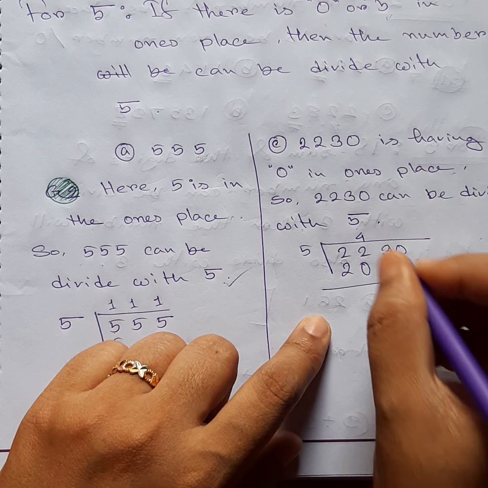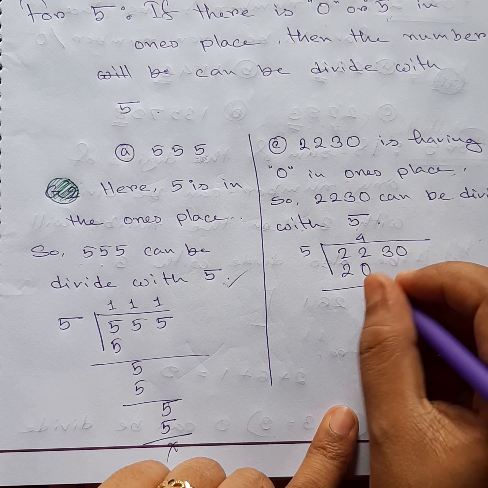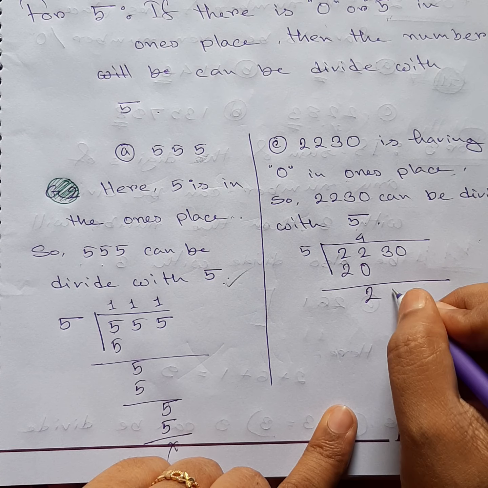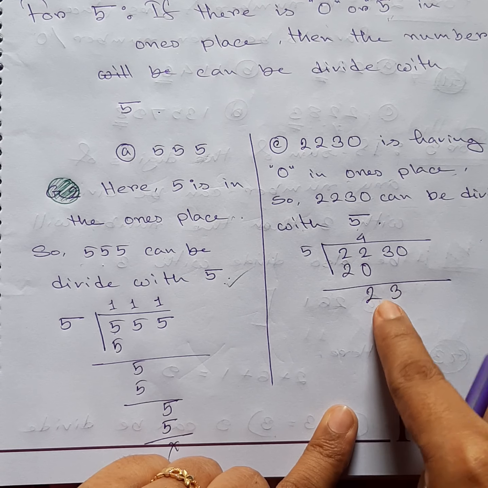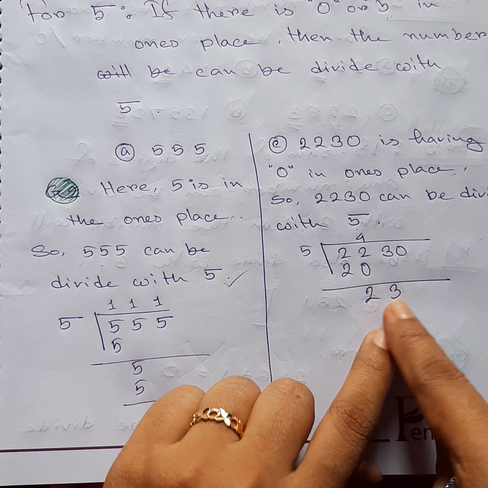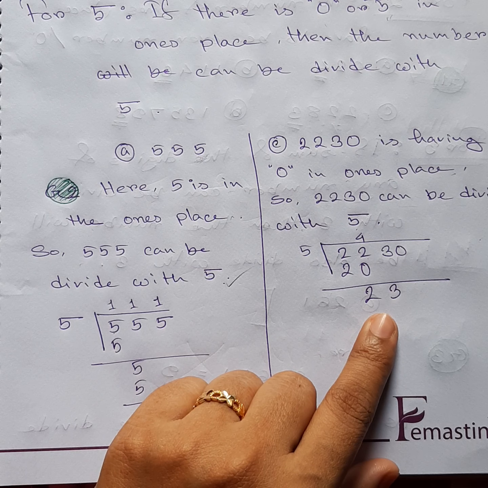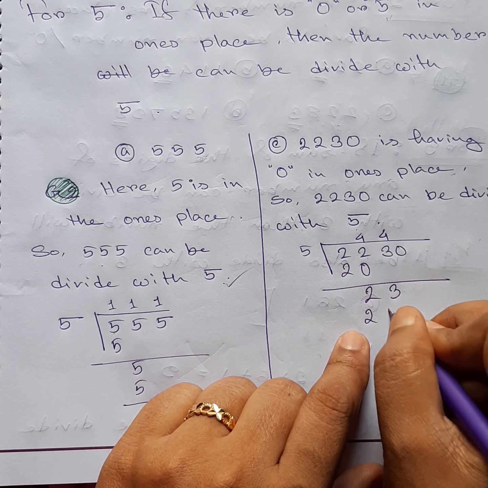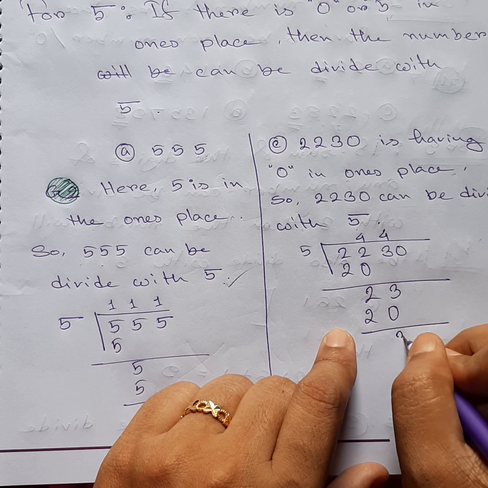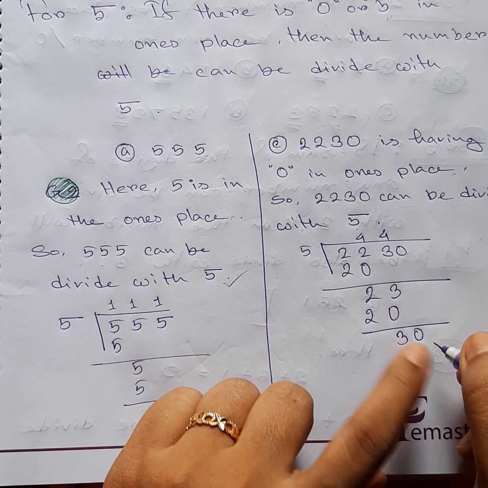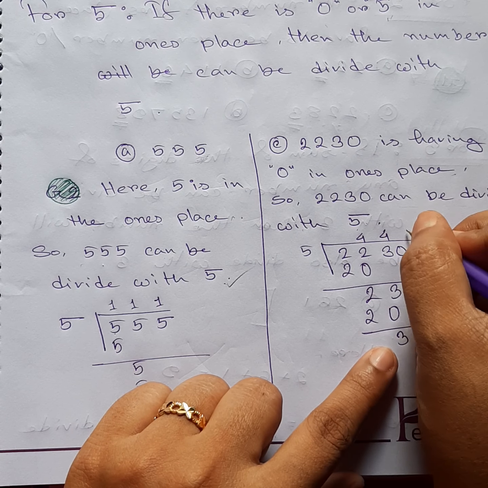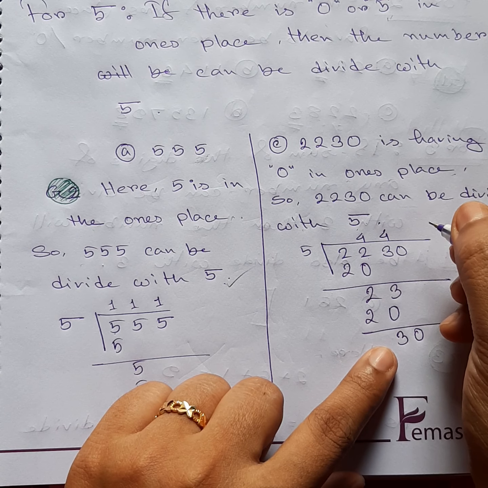So here follow the number line, by the way, subtraction 2, and now this number 3 will come down. Now you can see 23, and in 23, 5 can fit again 4 times. Let's see, 4 times, 3, and this 0 will come down. Now in 30, 5 can fit how many times? 6 times, right? Am I right?